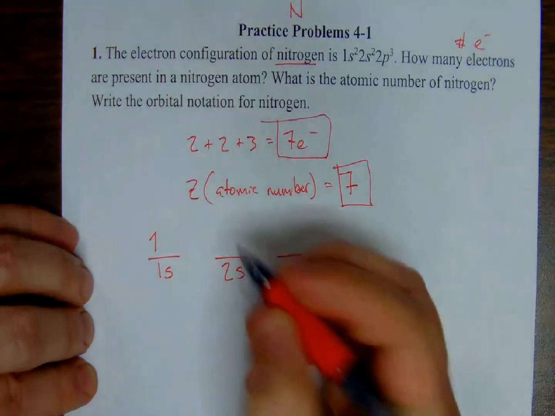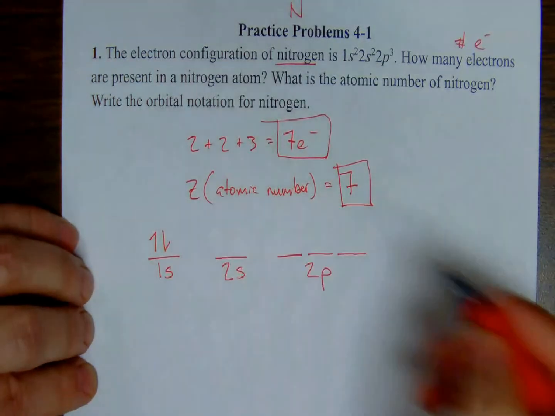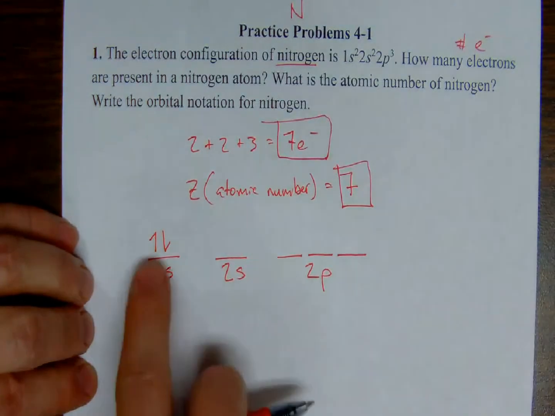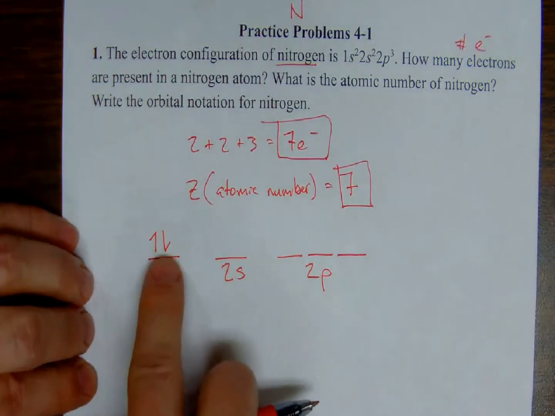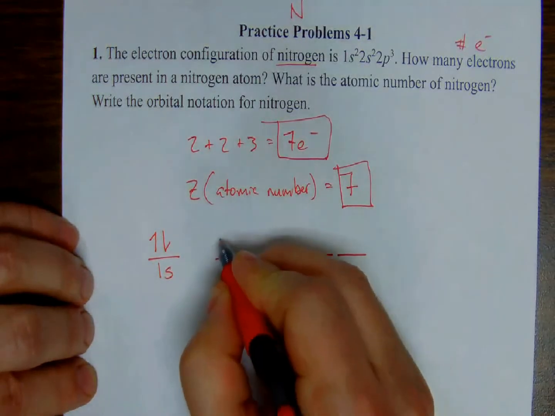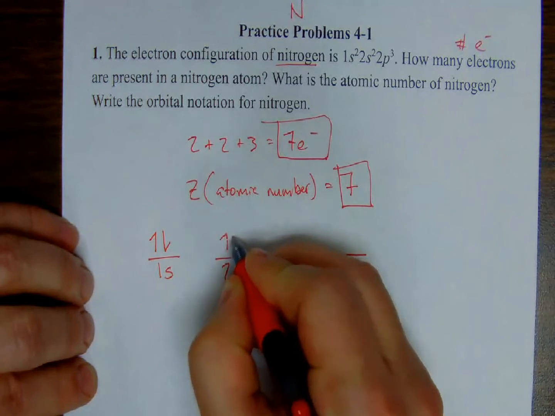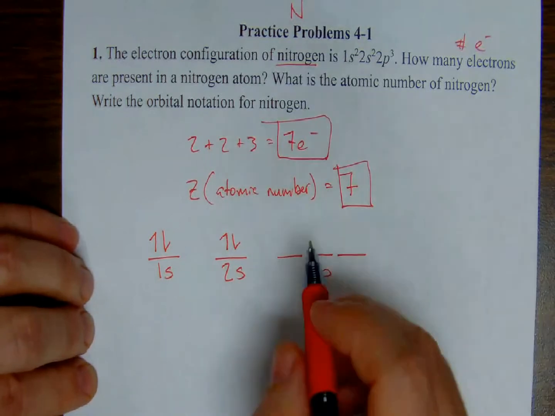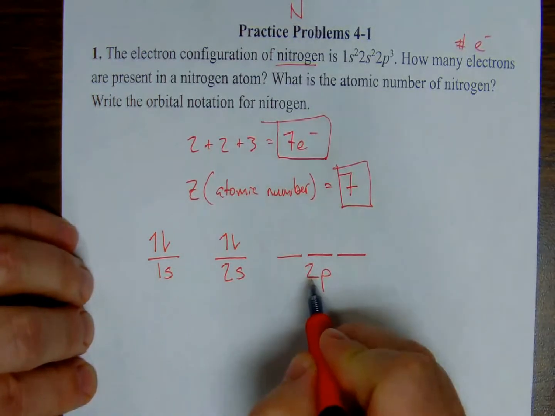So now I've dealt with 2 electrons here. Now we'll move up according to Aufbau principle to 2s. Get 1 up, 1 down. Now I've dealt with 4 electrons. I have 3 left. And so according to the Aufbau principle, I'm going to move over to 2p. But now I see a sublevel with more than 1 orbital.